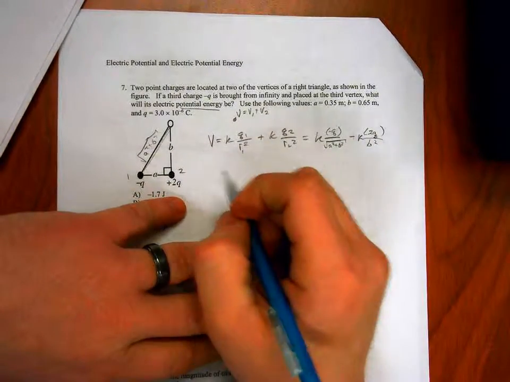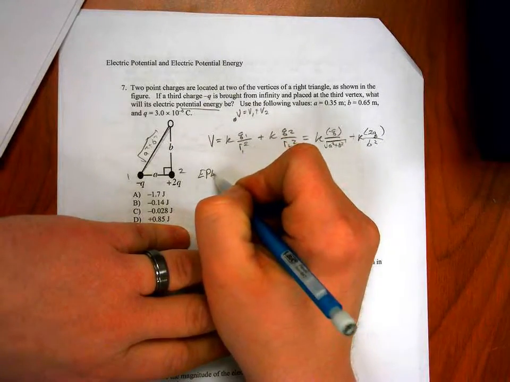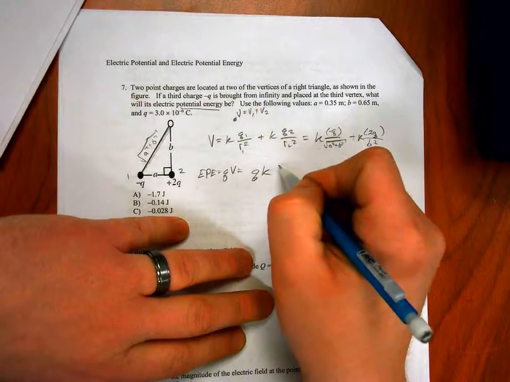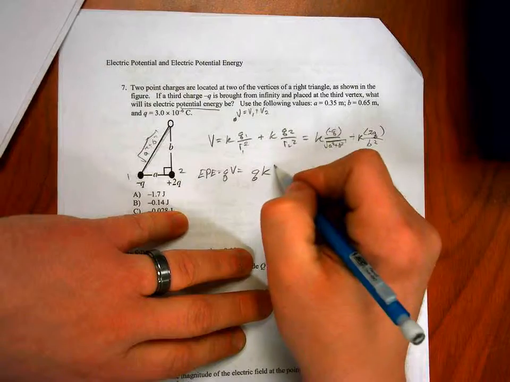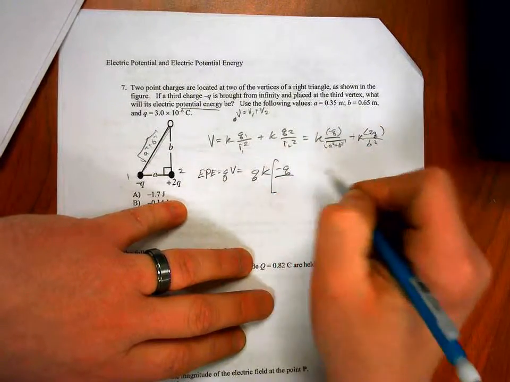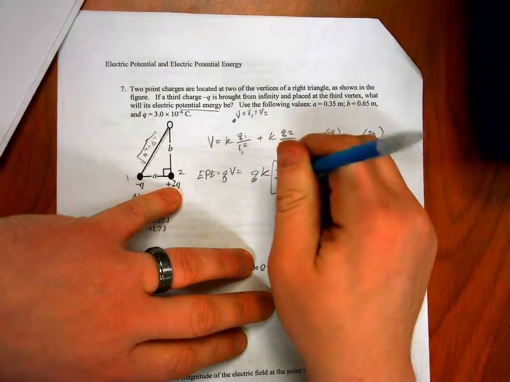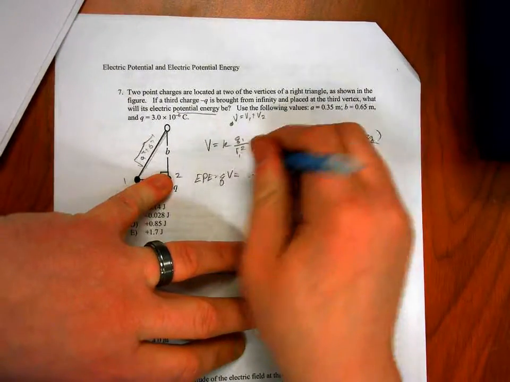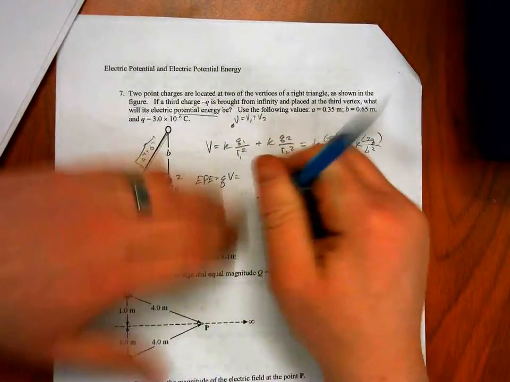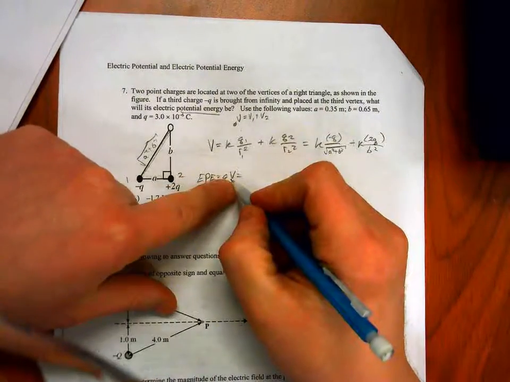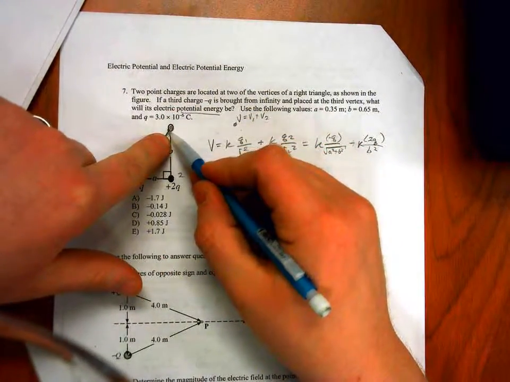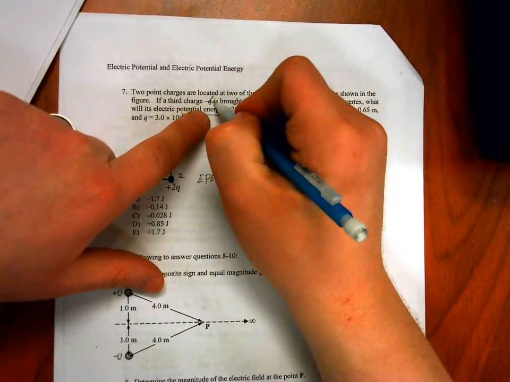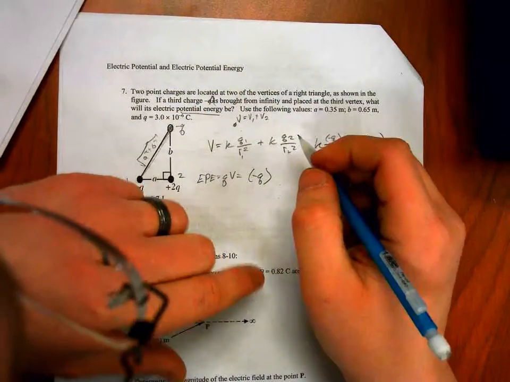So when we want to find the electric potential energy, we know that is just equal to QV, so that's equal to QK. I can reverse these because one of them's a, you know what, I'm not going to. The negative Q, actually, I'm going to pull out the third charge of, whoa, I made a mistake here. So electric potential energy is Q times V, but the charge we're bringing in right here is negative Q, so it's going to be negative Q. I wish they'd use capital Q so you could differentiate, but whatever.